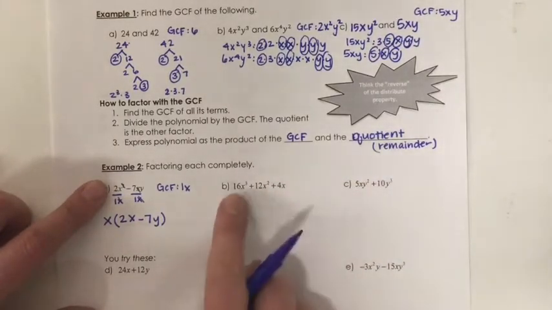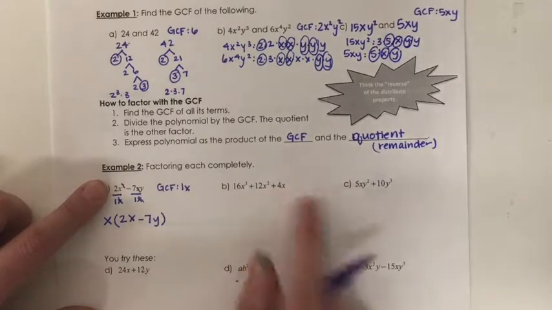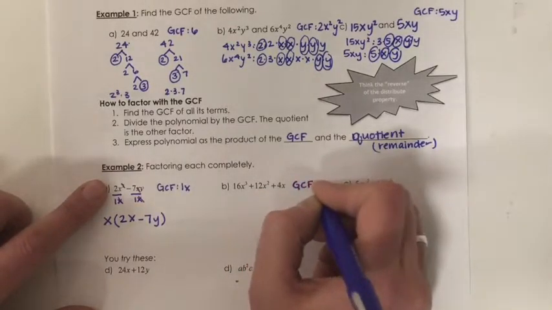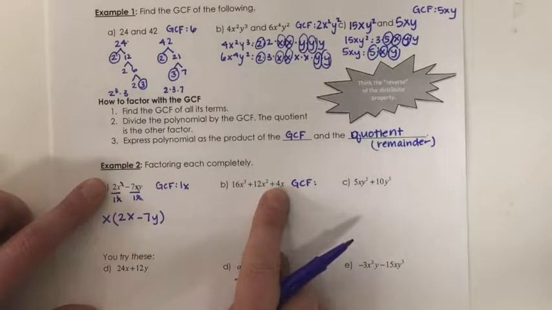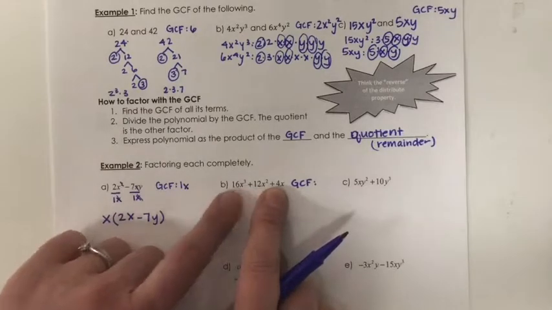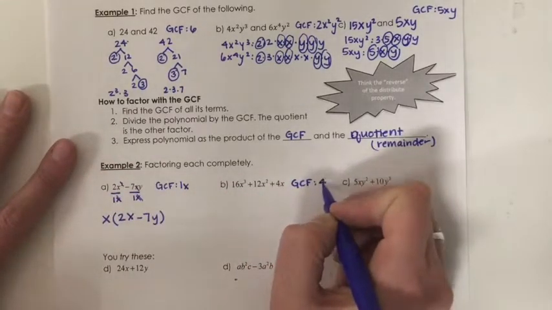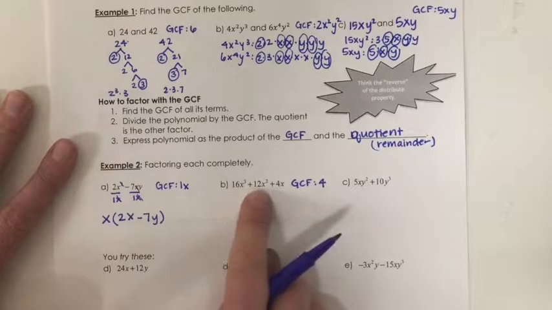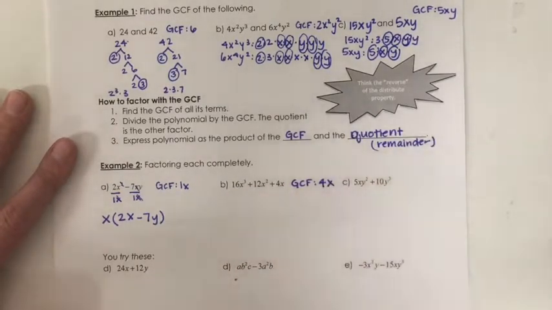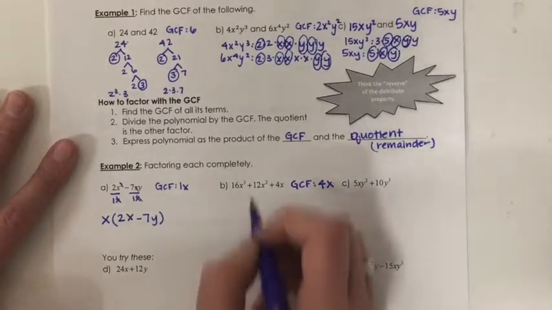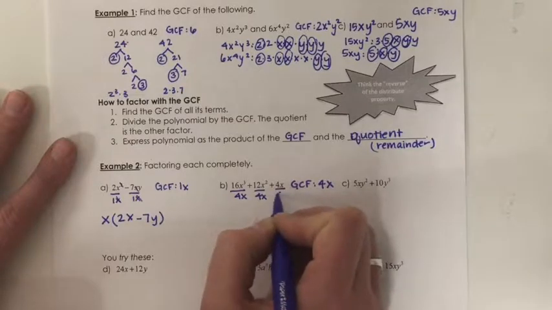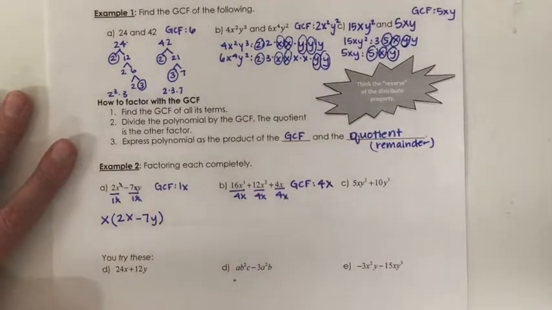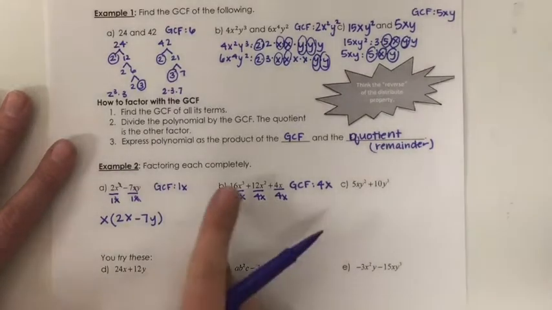The first thing you want to think about here, when you've got 16x cubed, 12x squared plus 4x, is what's the GCF. Our GCF is of 16, 12, and 4. Well, 4 is the smallest number. Does 4 divide 12 and 16? It sure does, so that's the biggest number there. And then x cubed, x squared, and x, you've got 1x. So our GCF is 4x. So you're taking this polynomial and dividing it all by that GCF of 4x. Once again, you can do one big divide sign or think about it as dividing each part individually. That may help you make sure you get all your steps down.